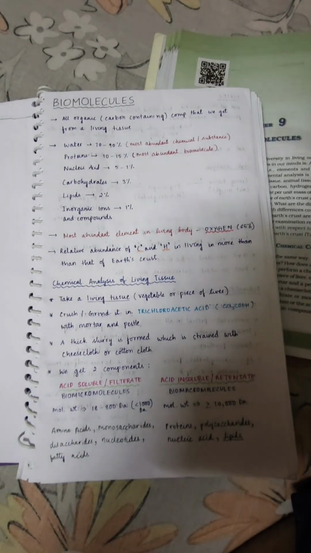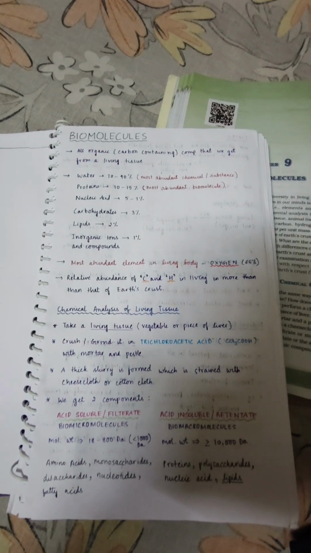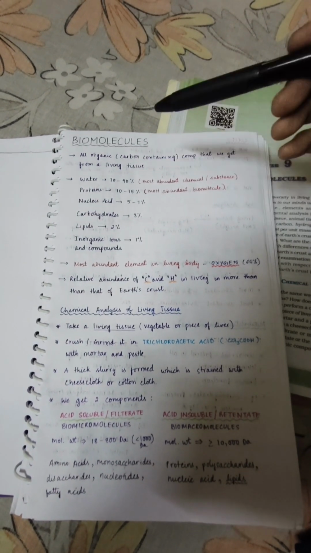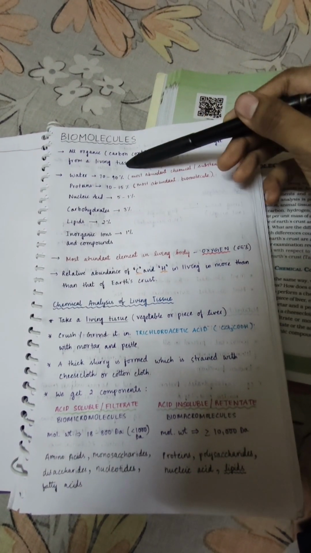So here we are talking about biomolecules. Biomolecules are all organic compounds, carbon containing of course, that we get from living tissue. Water is in our living body, in our living tissues. Water is 70 to 90%.